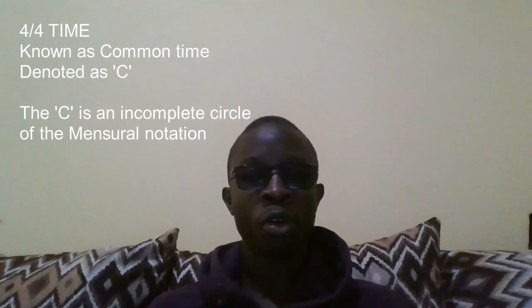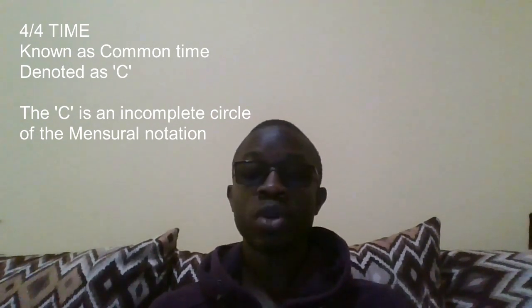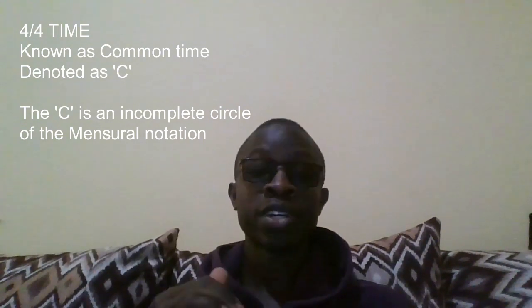The C used in common time is not the short form of the word common, as some people may think, but the C is actually an incomplete circle of an older version of a note called the mensural note. This was a note that was used during the earlier periods of music.